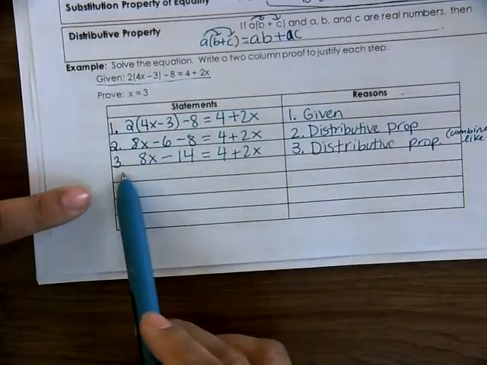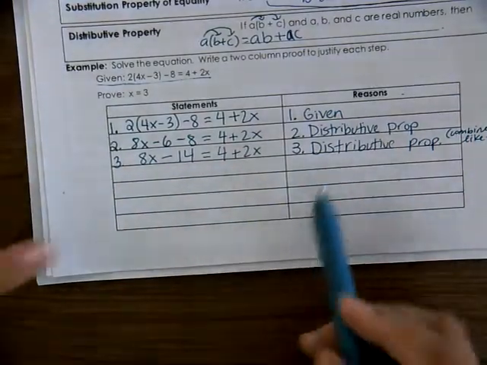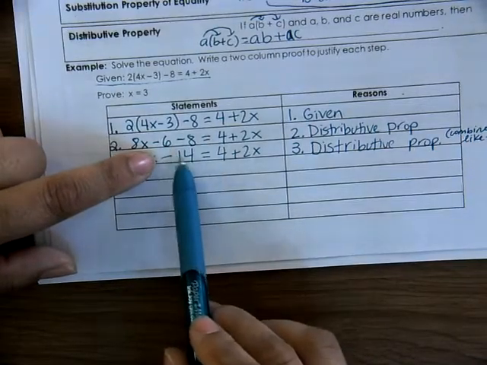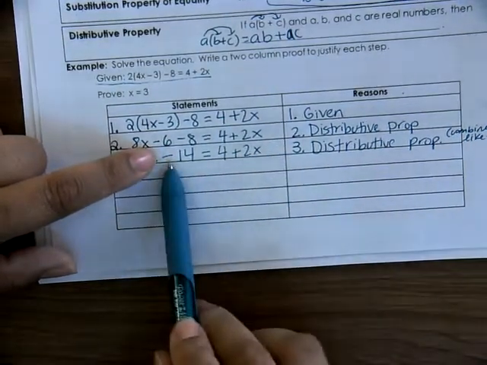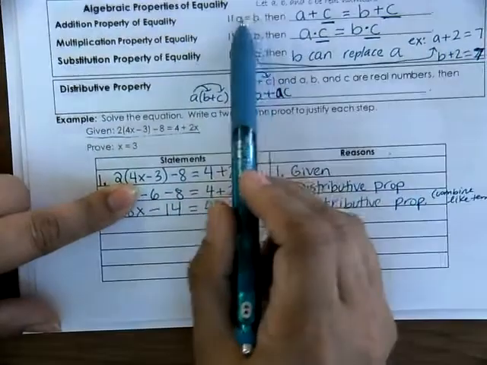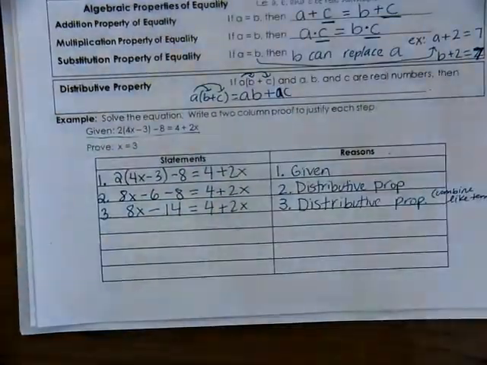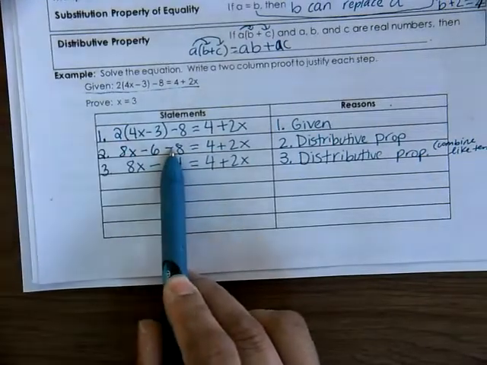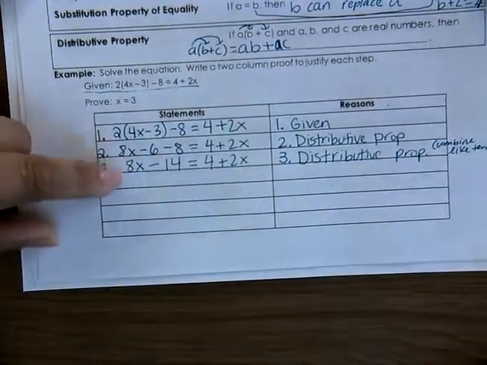That's the idea here. Okay, so here's a common mistake though. We cannot use the addition property of equality because we are not adding the same number to both sides. That's only used when you're adding the same number to both sides to balance out, to get rid of something. We didn't do that. We just added terms on one side. And so that's why we use distributive property.